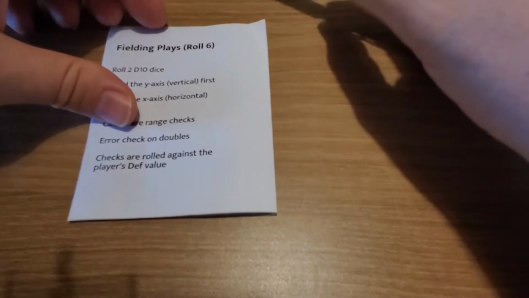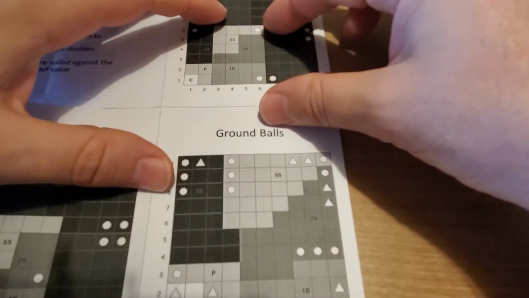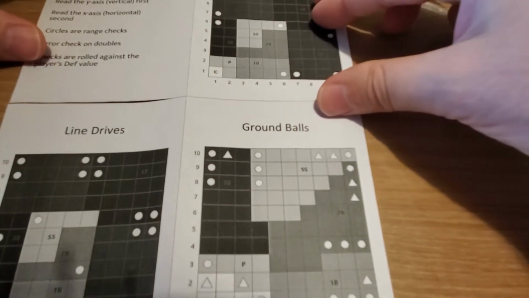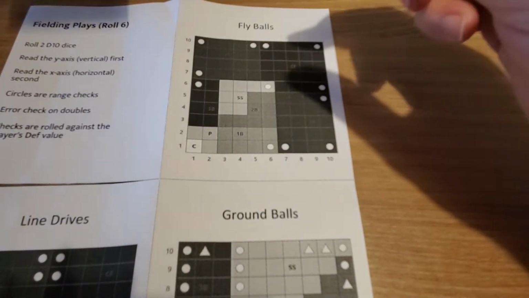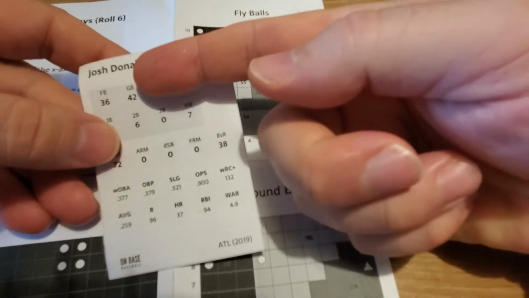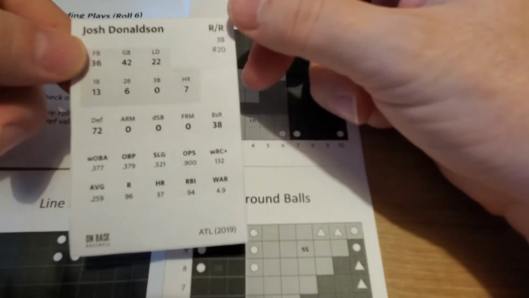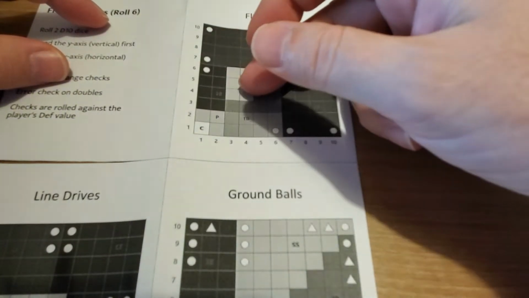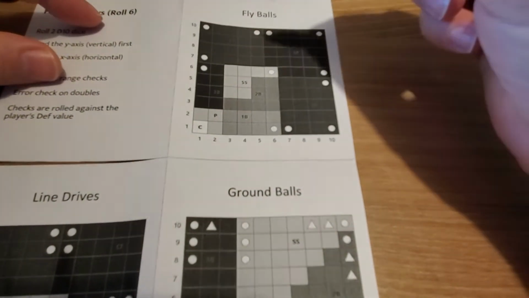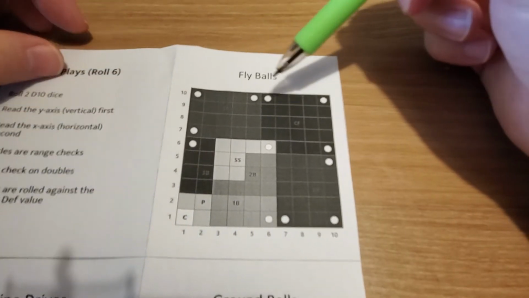And I have this little fold-out sheet here, you can see. These are the different matrices for the different types of outs. Now these correspond here to the fly ball, ground ball, line drive, right? So depending on the type of out or the type of hit that it is, it'll lead you to the specific matrix that you need to use for fielding. So let's say we had a fly ball. We'll be looking at the fly ball matrix here.